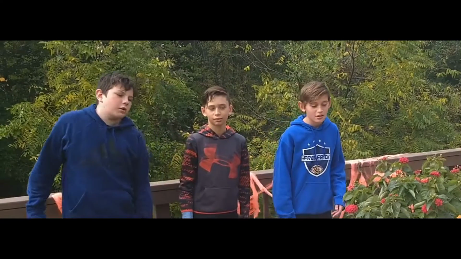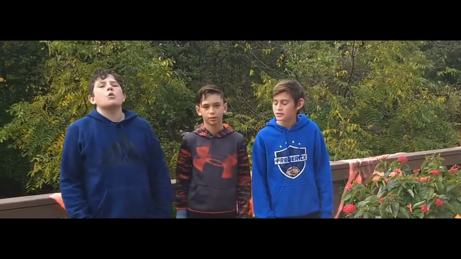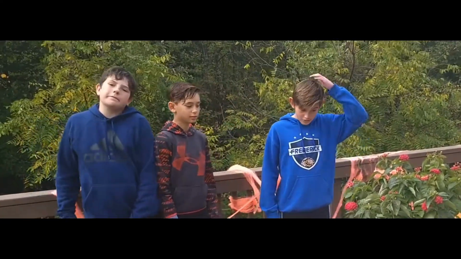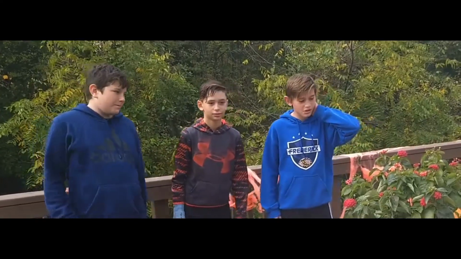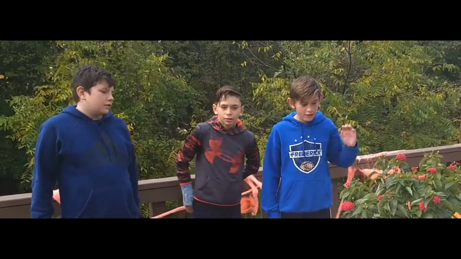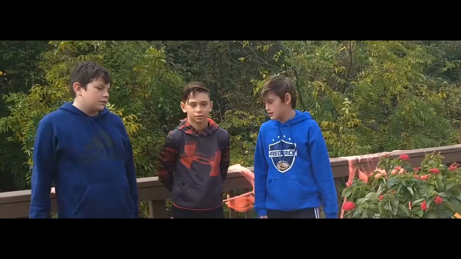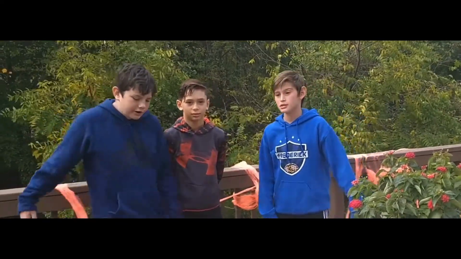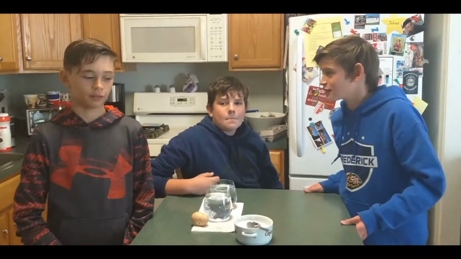And today we are going to be doing a water model project. This project will consist of molecular motion, phases of matter, phase change, temperature, pressure, and density. Let's get straight into it. Density is the weight of a substance for a specific volume.